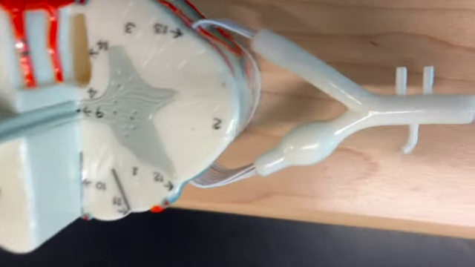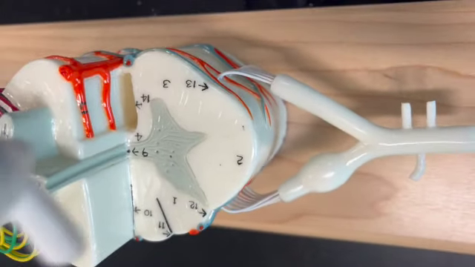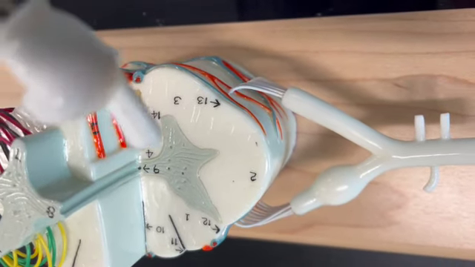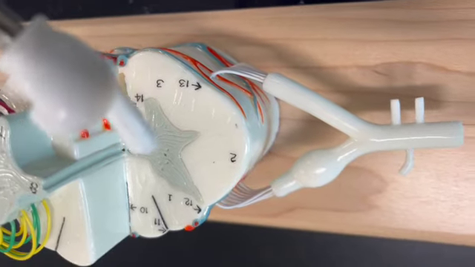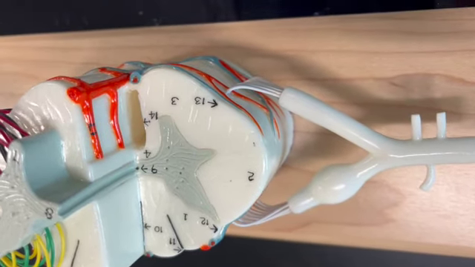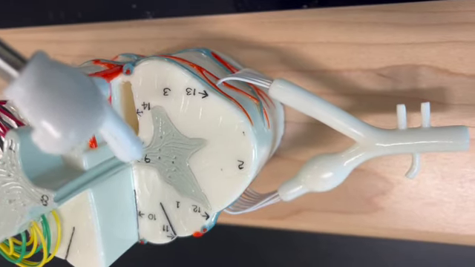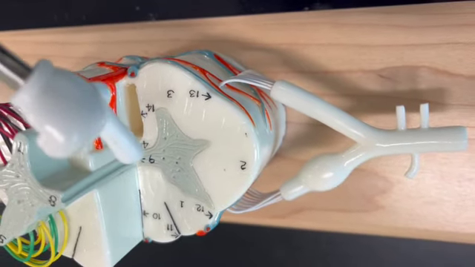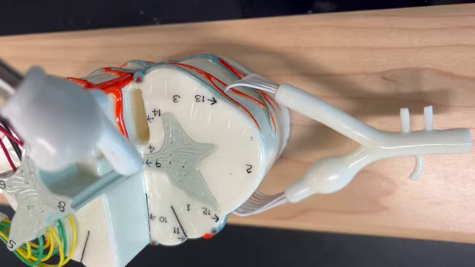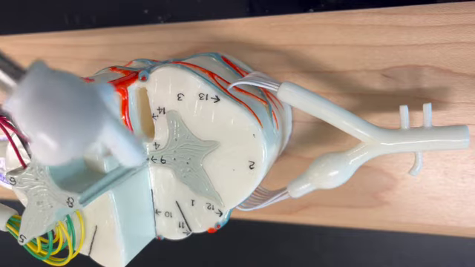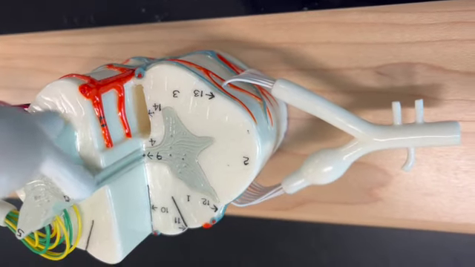You can see this canal, which is the central canal. So the bridge between this side and this side, this bridge, is the gray commissure. In the middle of the gray commissure, you see the central canal, where the CSF, cerebrospinal fluid, moves through.